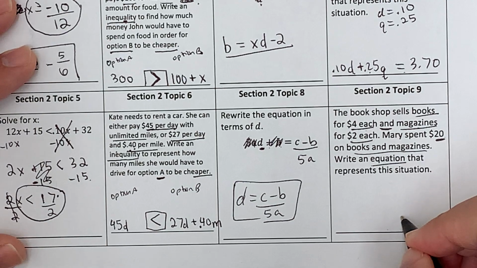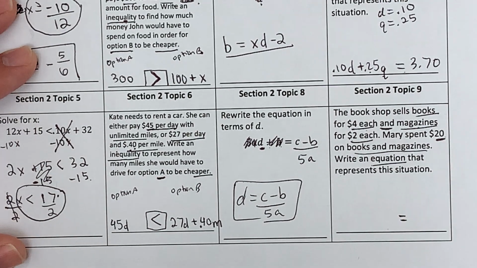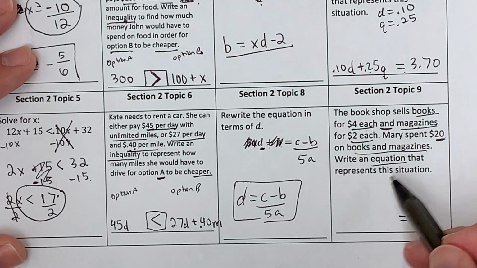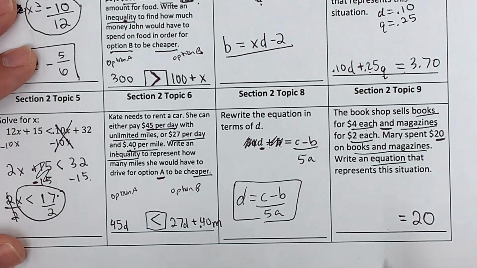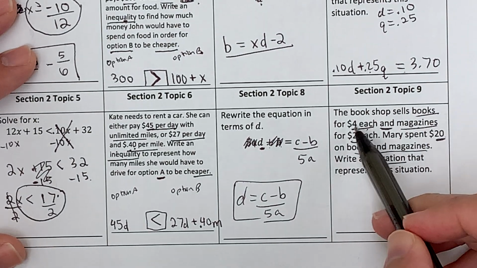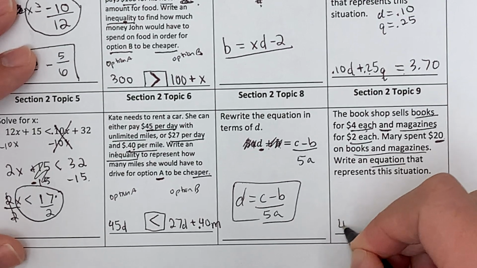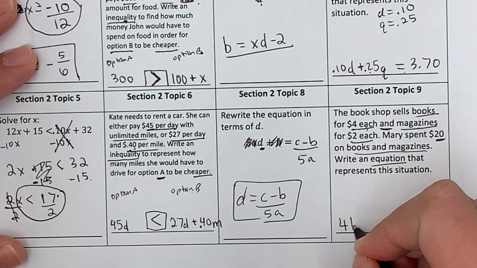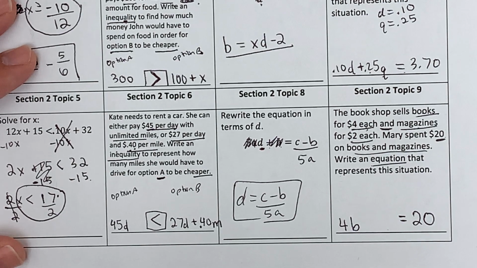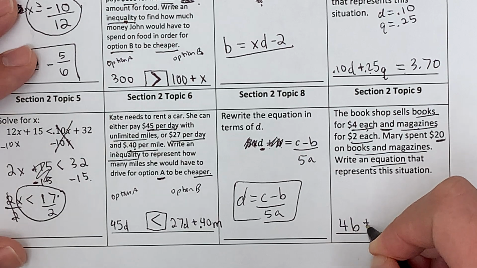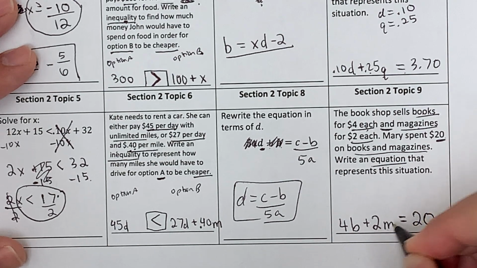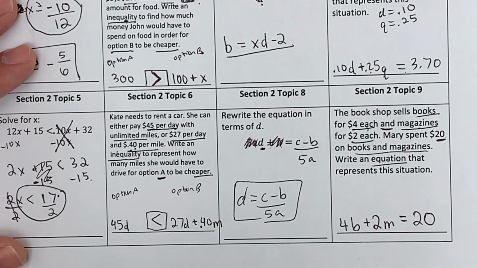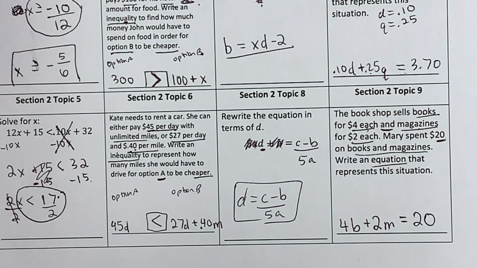Write an equation that represents the situation. So equation has the equal sign. And then she spent 20 on both, so there's our total, so equals 20. All right, and then she spent $4 per book, right? $4 each. So 4. Now I don't know the number of books, but I'm going to choose B to represent that, right? 4 times the number of books is how much she spent on books. And bring our plus sign down. Magazines were $2 each, so it's going to be 2 times the number of magazines. I'll choose M to represent that. And there we go, there's our equation. We are done.